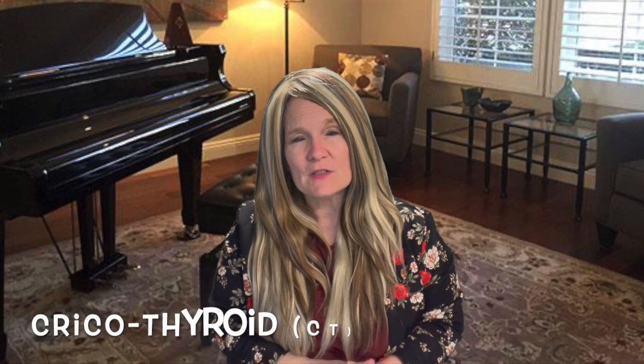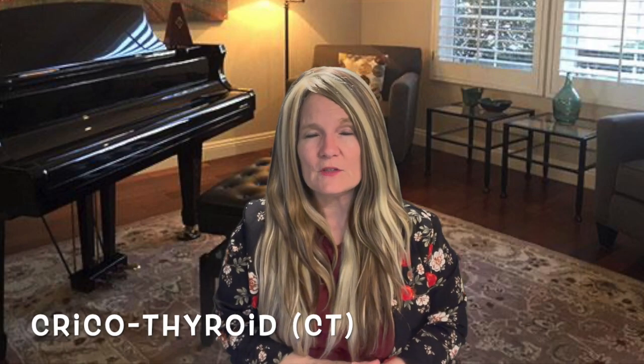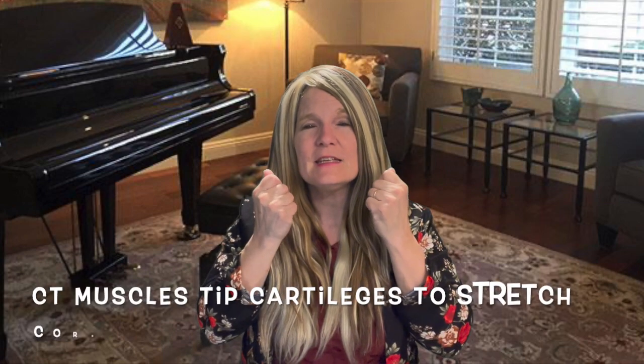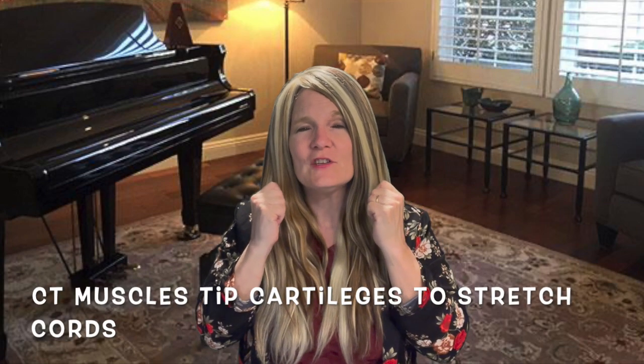Your CT muscles, your cricothyroid muscles, are attached to your cricoid cartilage, which is below your thyroid cartilage. And when they contract, they tip the vocal mechanism back just enough to stretch the vocal cords. When they stretch, they're thinner, they vibrate more easily, more quickly, and you create higher pitches.